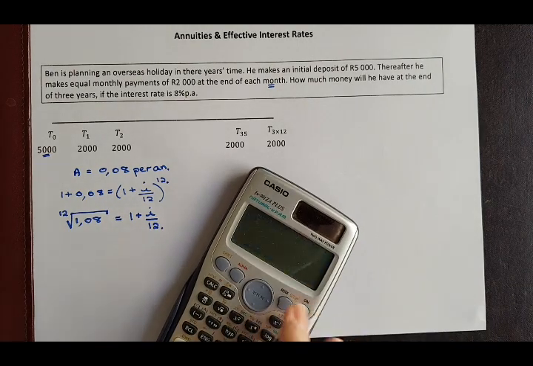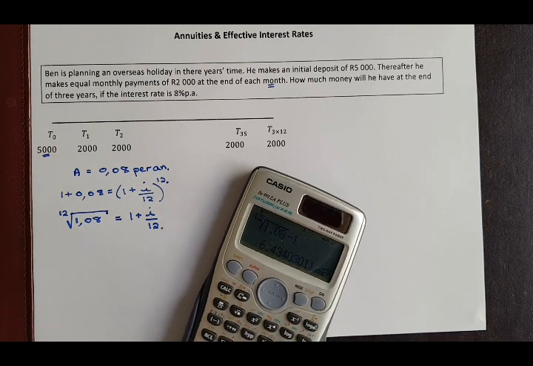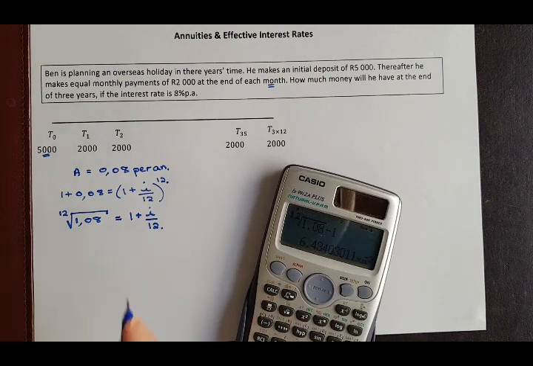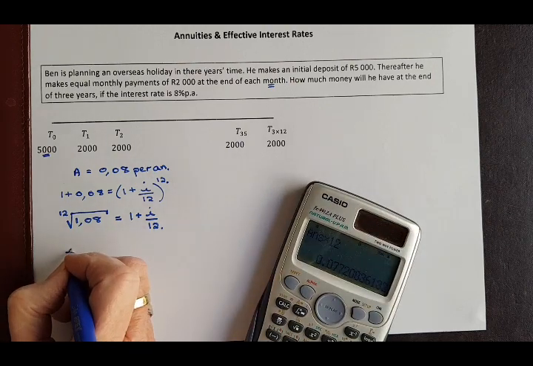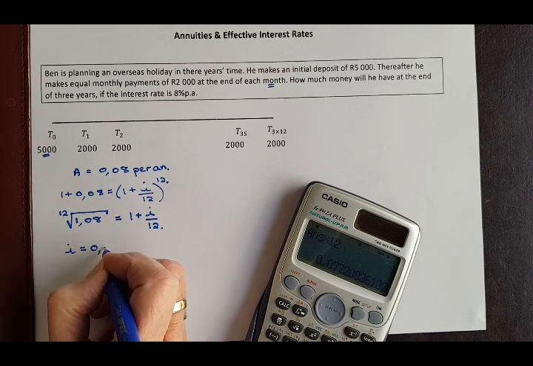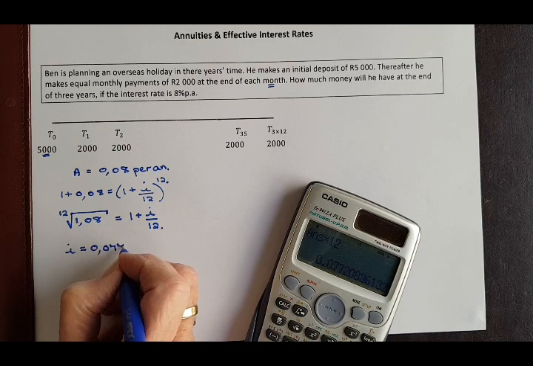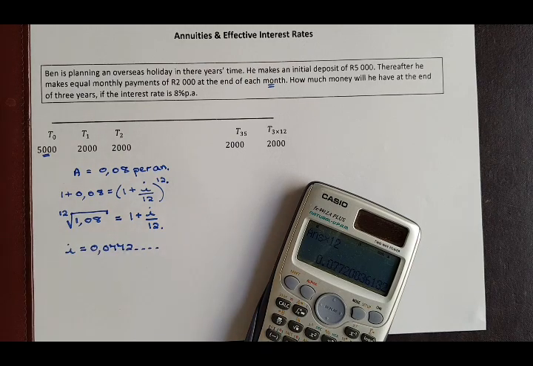So when we work that out, the 12th root of 1.08, I'm going to subtract 1 and then multiply by 12. So my nominal interest rate is going to be 0,0772. Don't round off, okay?